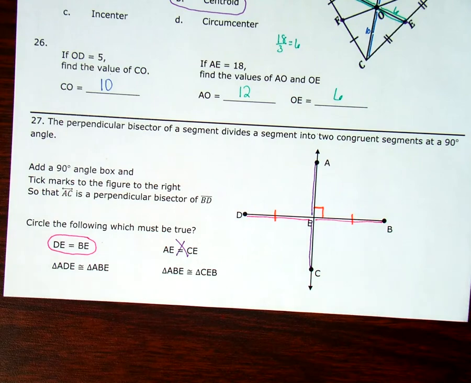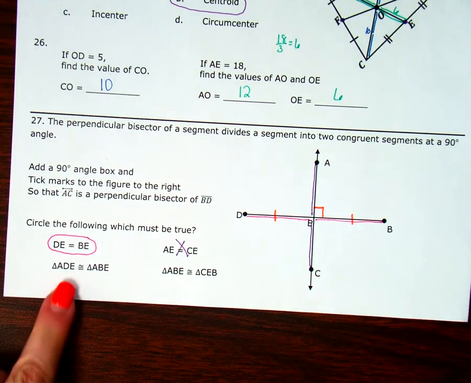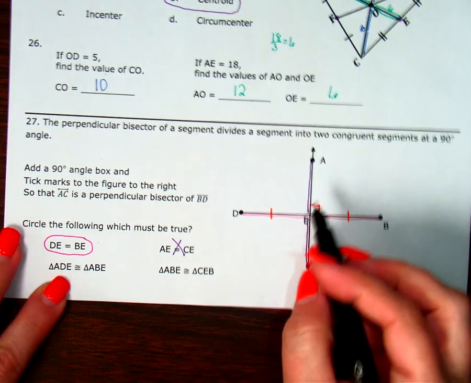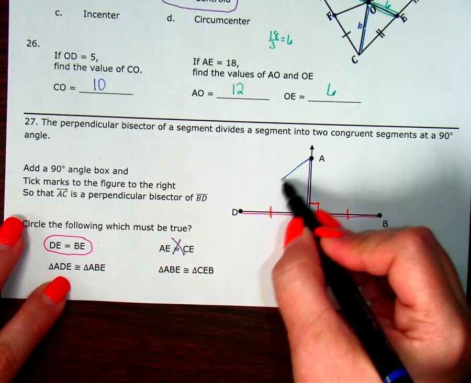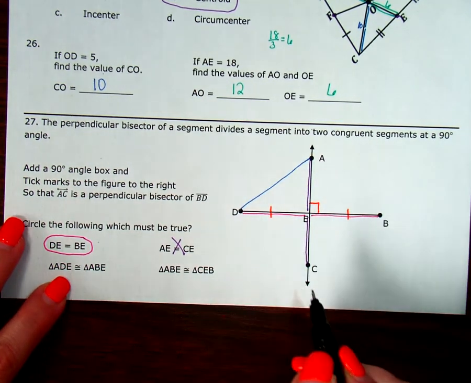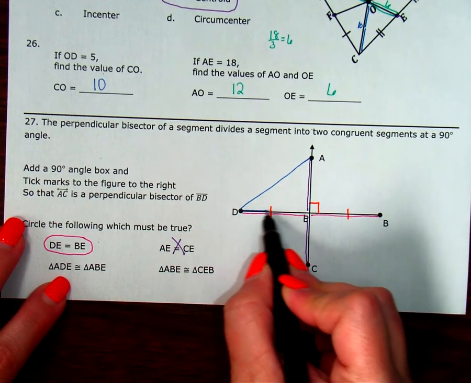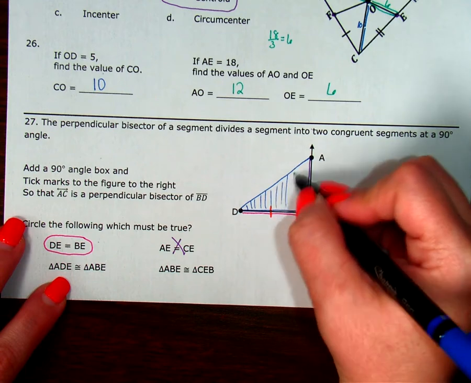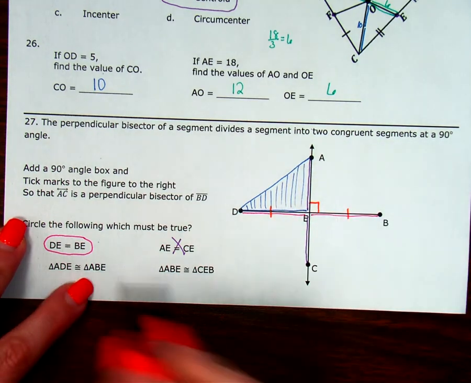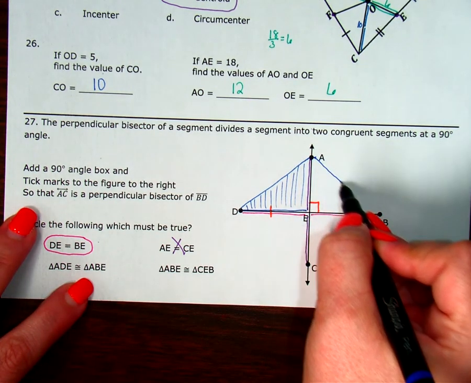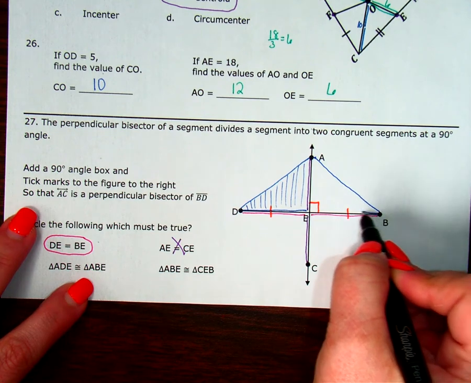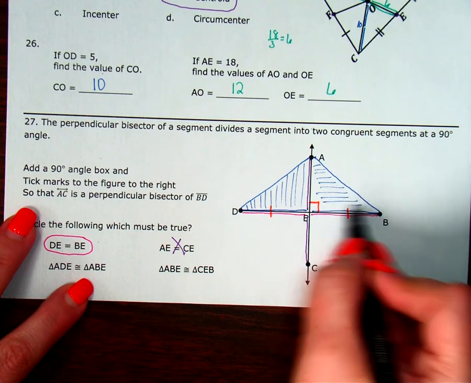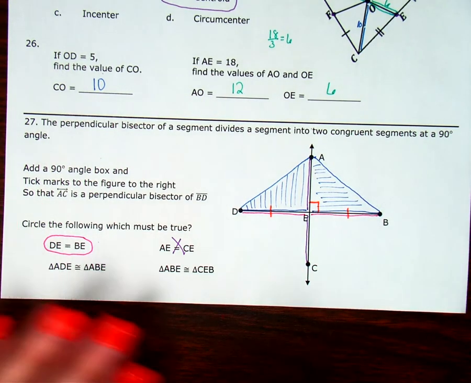Okay, look, now we have some triangles that we're going to see if they're congruent. Triangle ADE is congruent to triangle ABE. So let's see where these triangles are. ADE. So that's this side right here. And ABE, so that's this side right here. Are these two blue triangles congruent?